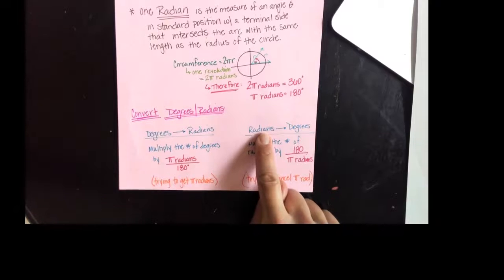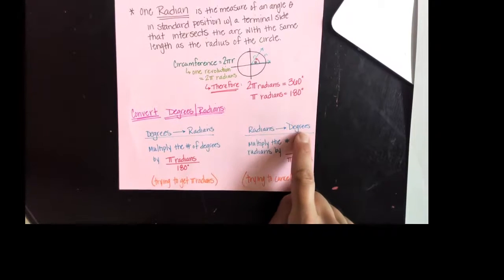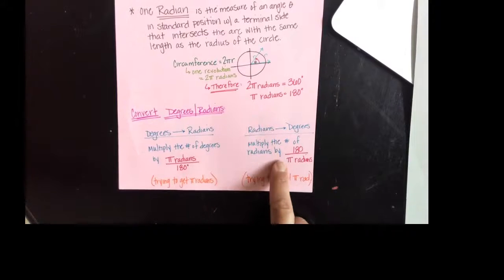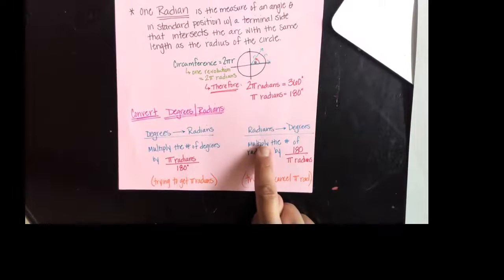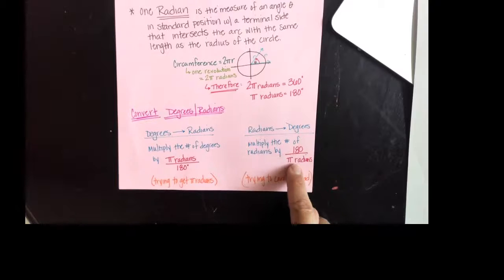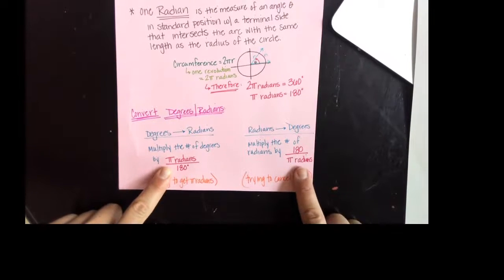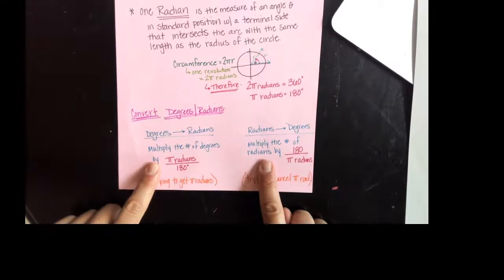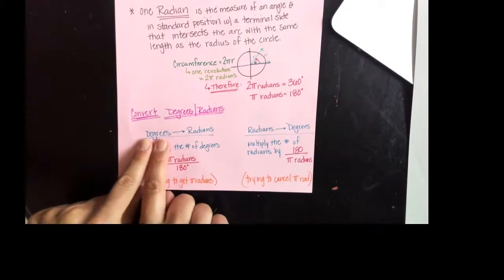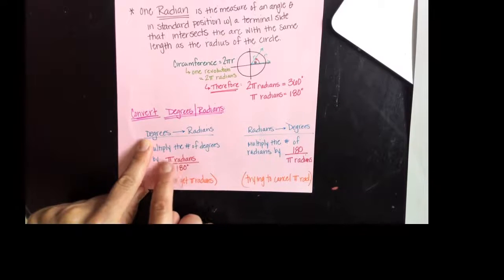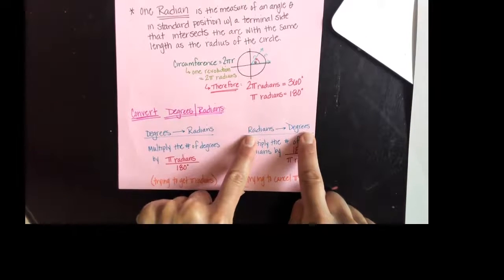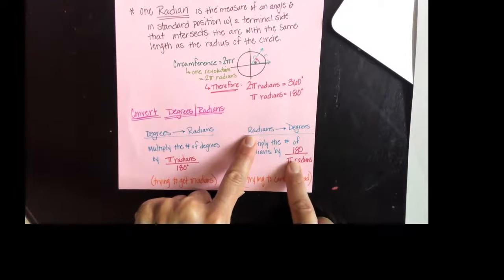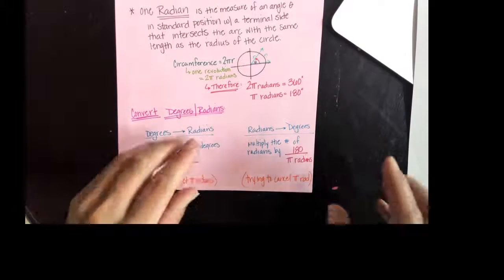If we have radians, meaning we have something with pi, and we want to get degrees, we want to get rid of that pi. So we're going to have that in the denominator this time. So we're going to multiply the number of radians by 180 over pi radians, because we're trying to cancel the pi out of our measurement. So they're reciprocals of each other, and in both cases, we're multiplying. In one, we have degrees and we want radians, so the radians stay in the numerator. In the other one, we have radians but want degrees, so we want to cancel out those radians.